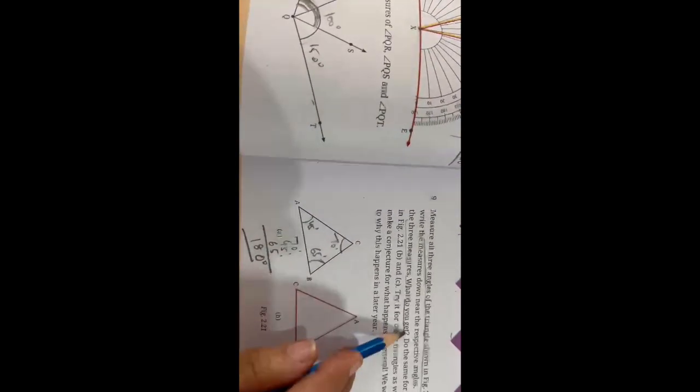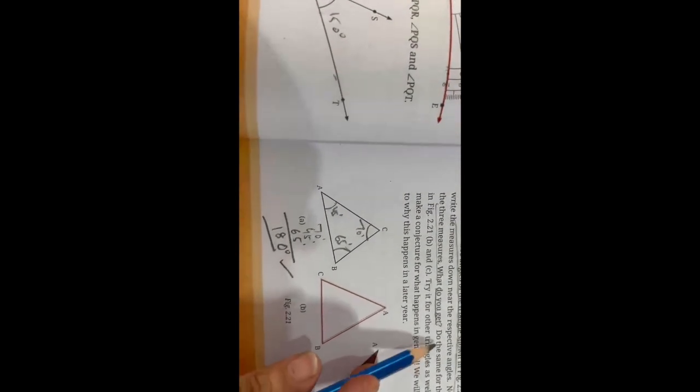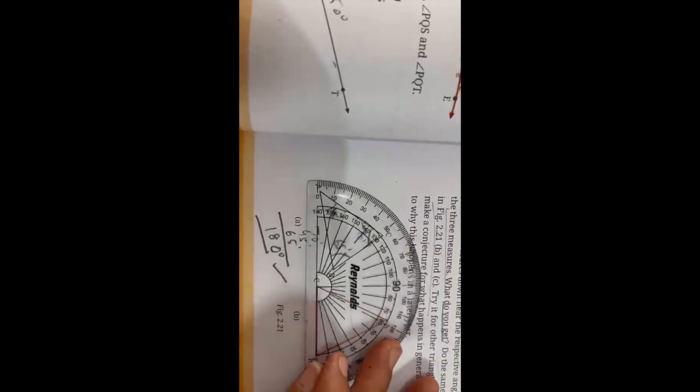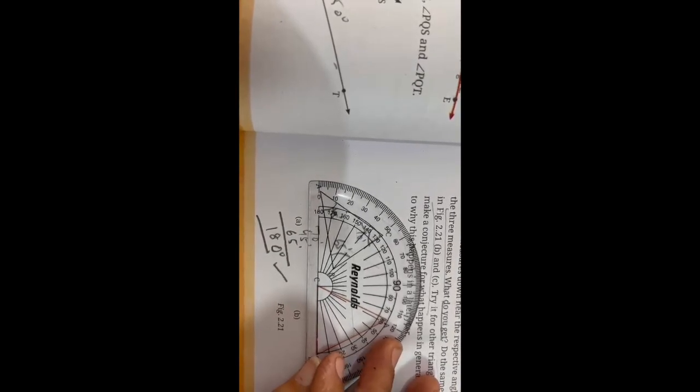Now what it is saying: add up the three measures. If you add all three, 70, 45 and 65, 5, 5, 10, this is 180 degrees. The sum is coming 180 degrees. Do the same for the triangles in B and C also. So you will measure and check and then make a conjecture. The conjecture will be: the sum of all three angles of a triangle is 180 degrees.